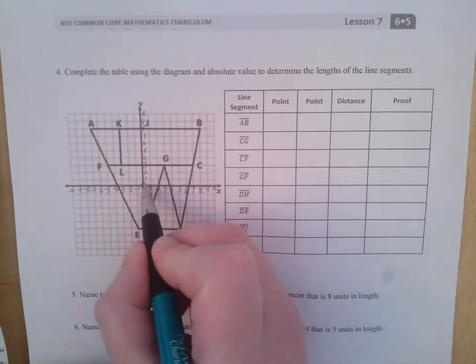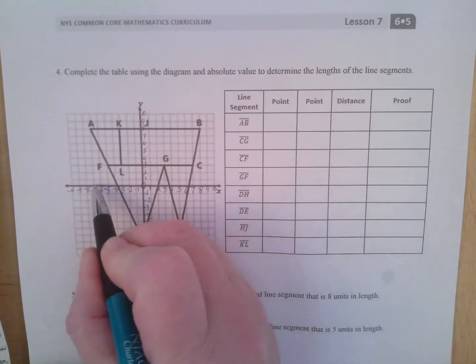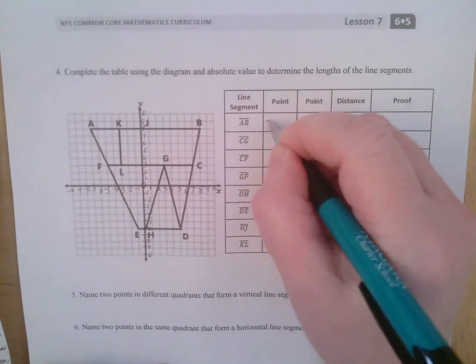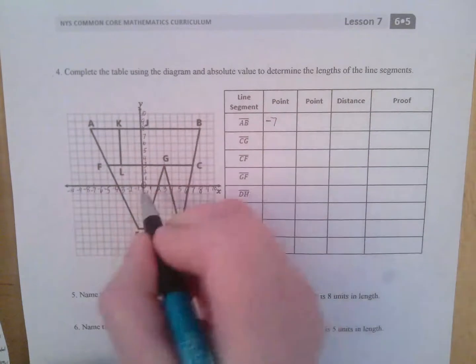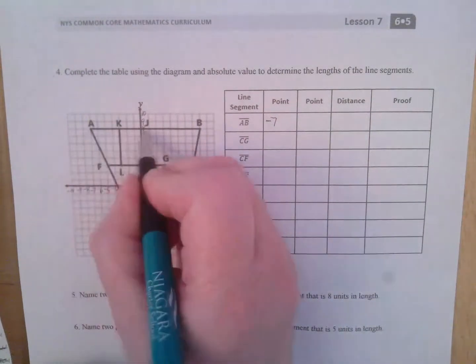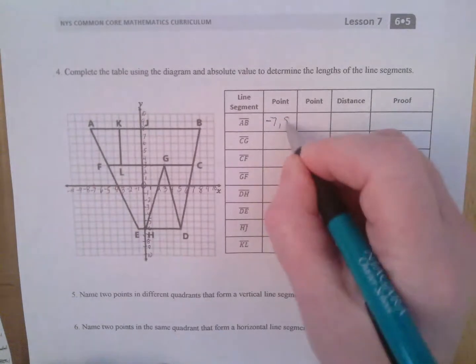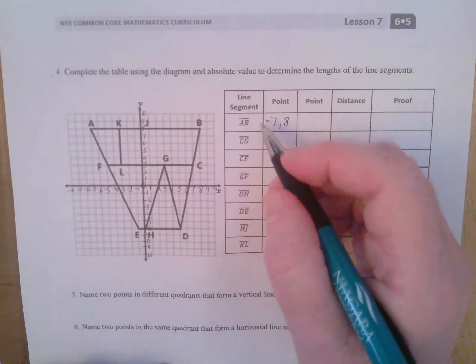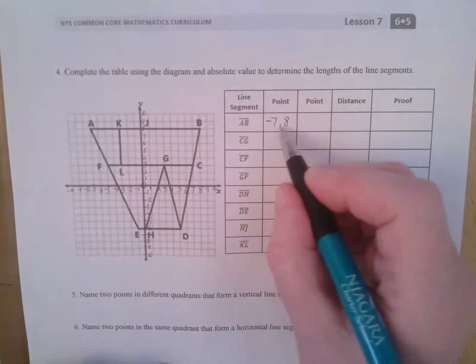So I went over to the negative 7, and after that I went up to 8. So my ordered pair for A is negative 7, 8.